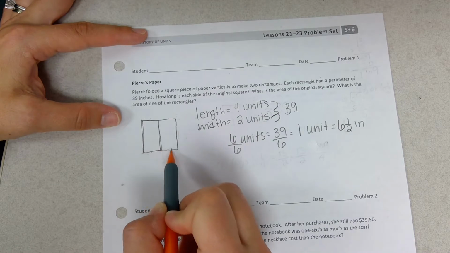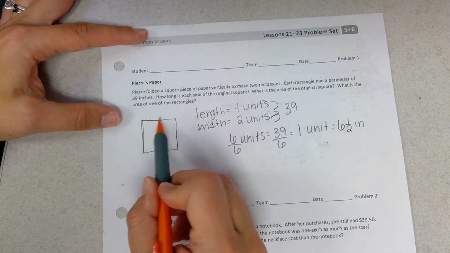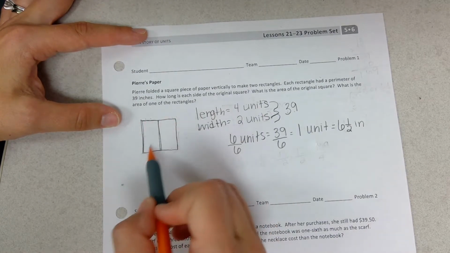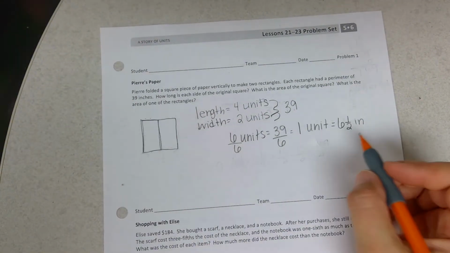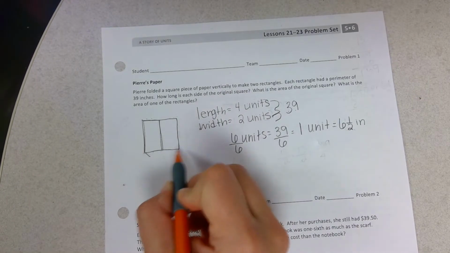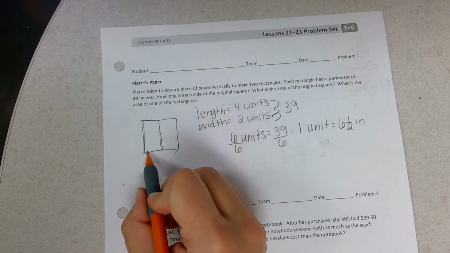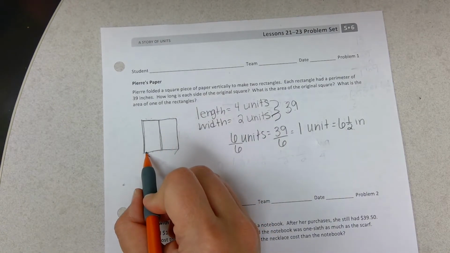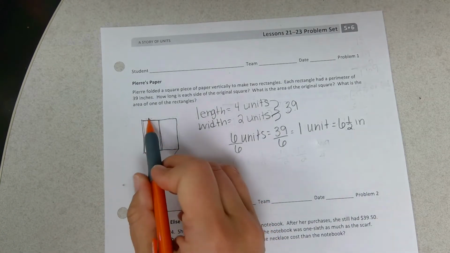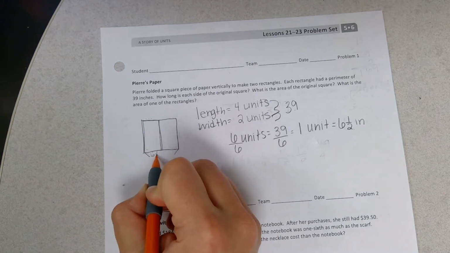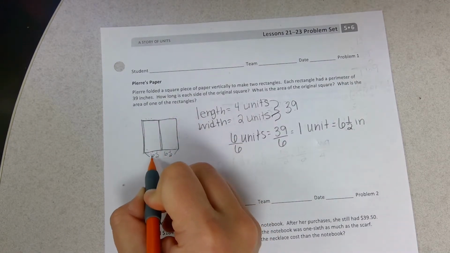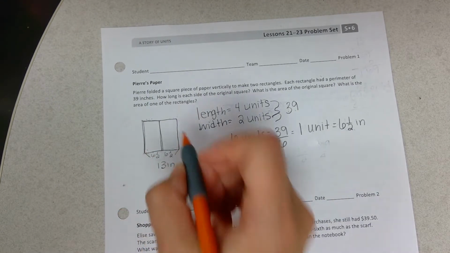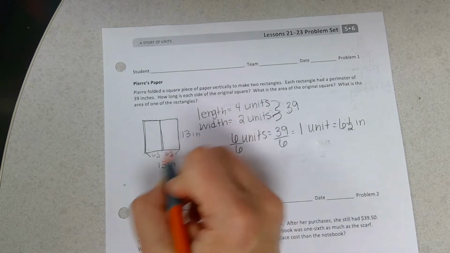Okay, this one's going to be 6 1/2. This is 6 1/2. This is 6 1/2. When we do this, it'll make a little bit more sense. So the first thing I need to do is figure out what is going to be that total side. Because this is my length, which is going to be the 4, I know that this is 6 1/2 and this is 6 1/2, so 6 1/2 plus 6 1/2 is 13 inches. So I know that one side of the original square is going to be 13 inches.